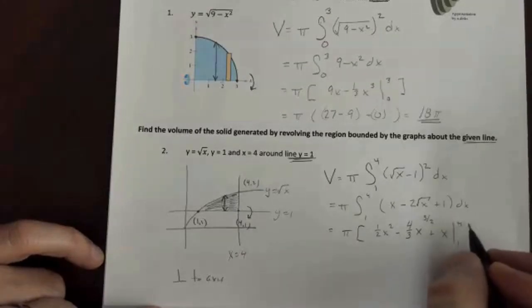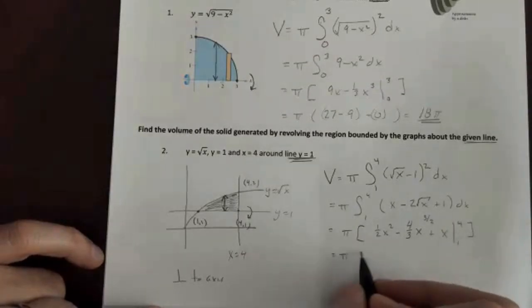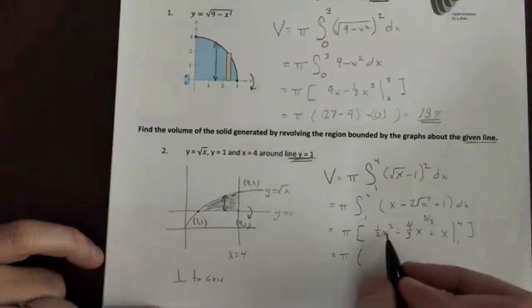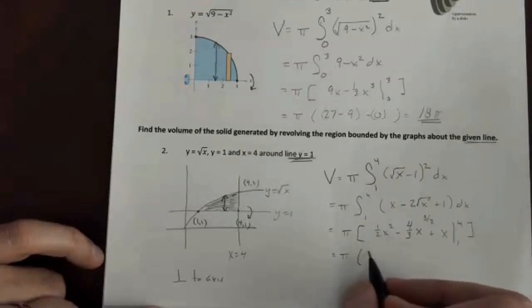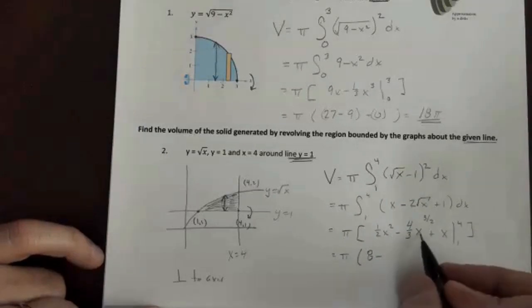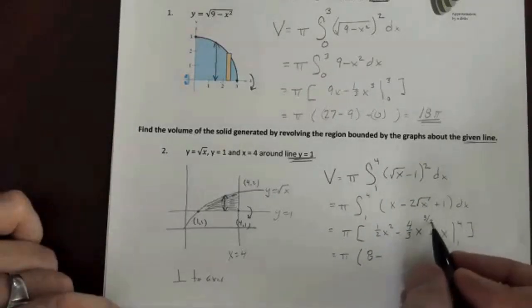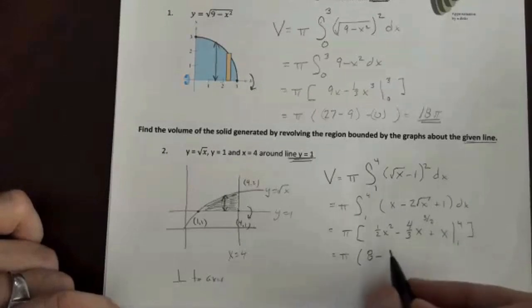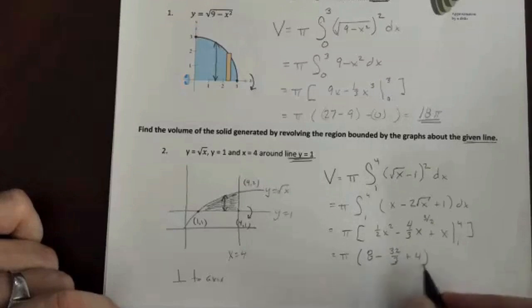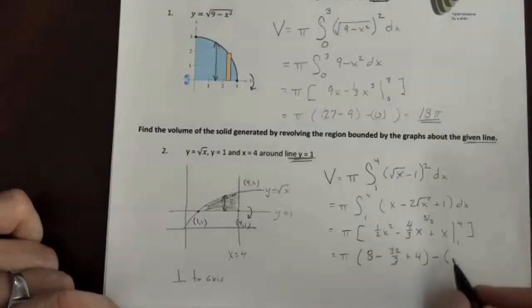Draw a line, 1 to 4. And now we're going to substitute my 4 in. 4 squared is 16. Half of 16 is 8. All right, again, you can use a calculator if you want to, but I'm just going to do it without. Square root of 4 is 2. Cubed is 8. Times 4 is 32/3. And then plus 4. And then minus, and then obviously 1 is easy.